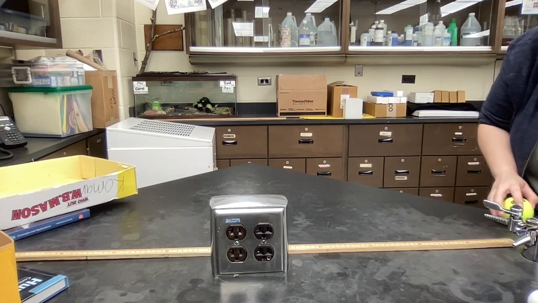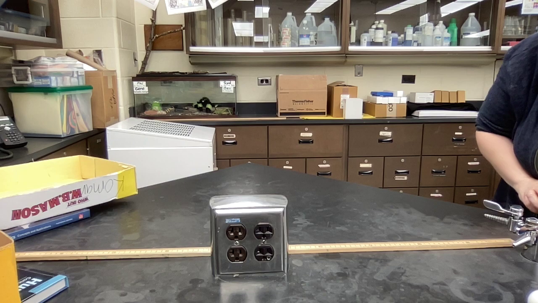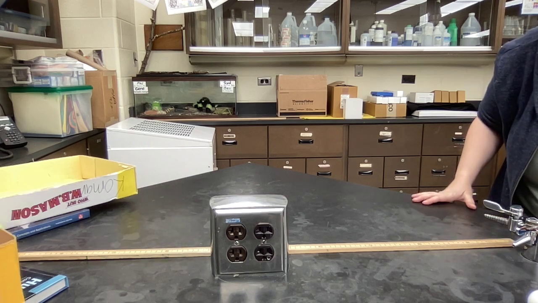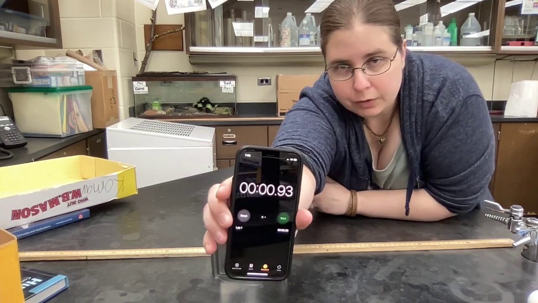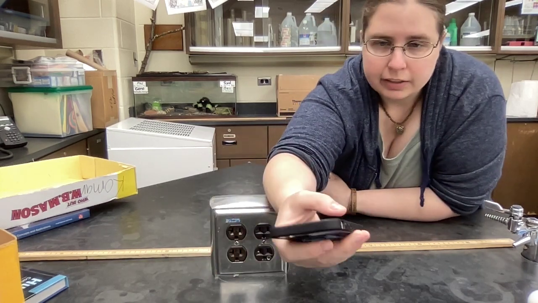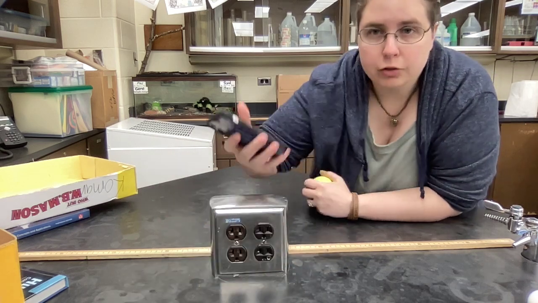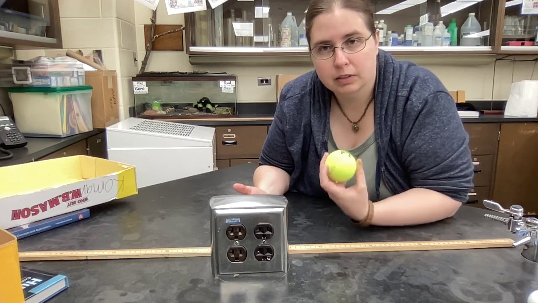All right, and then trial 3. 0.93 seconds again. All right, so those are the 3 times for the medium force for the tennis ball.